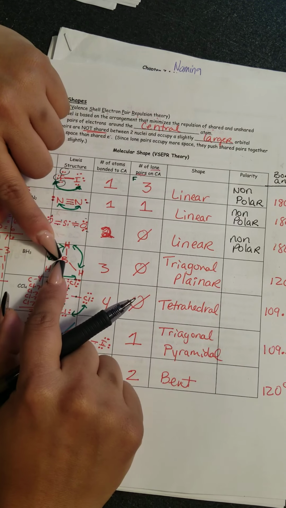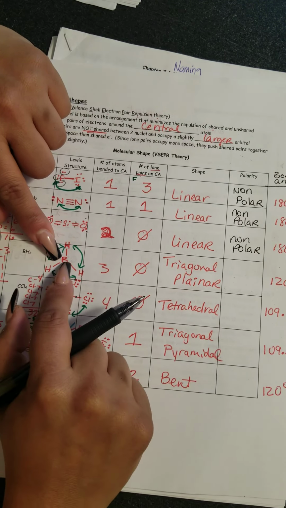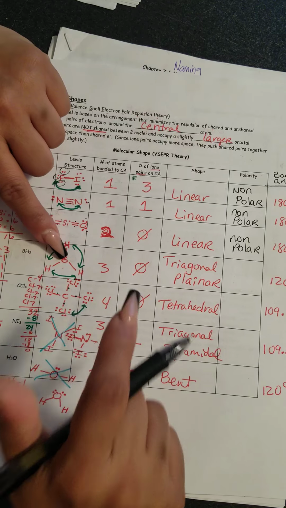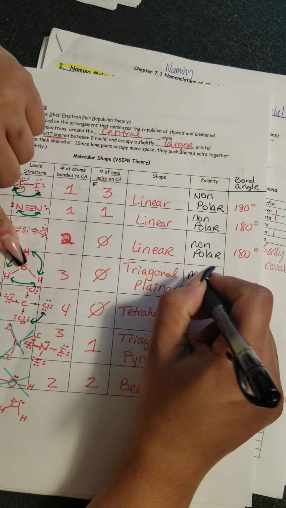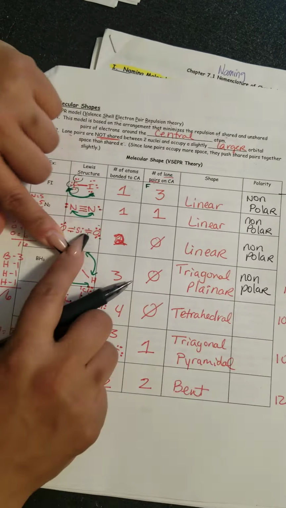Central atoms attached. I'm sorry, there's no lone pair atoms. I apologize again. There's no lone pair electrons attached to the boron. So everything is nice and even and spread out evenly. Okay, in that case, nonpolar again. Even though it's not a straight line, all those terminal atoms are very even.